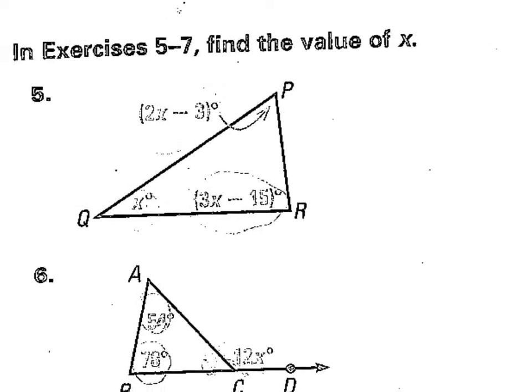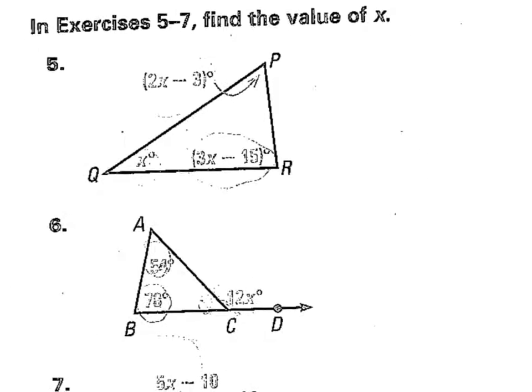But in number 5, if we want to find the value of x, I want you to understand something first, that all these angles, if you add them up, equal how many degrees? You should be saying 180. So what we're going to do is take all the angles. So 2x minus 3 plus the other angle, which is 3x minus 15, plus the other angle, which is just a plain old x. So I'm going to call him 1x. And that equals 180 degrees.